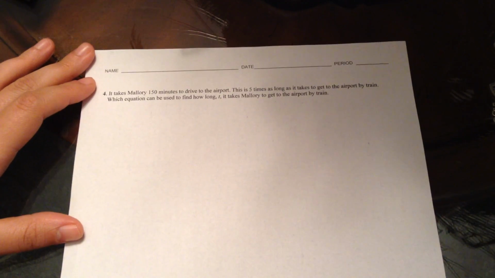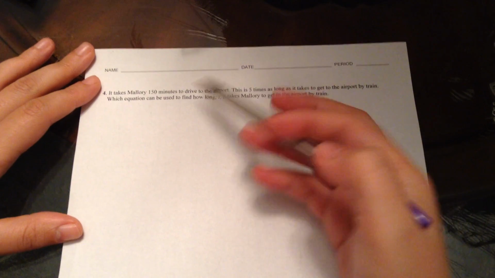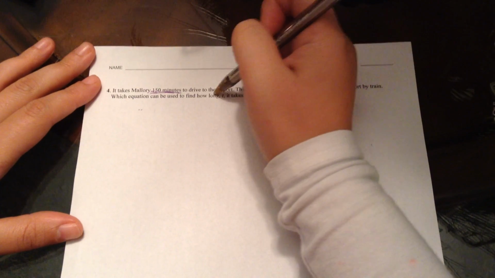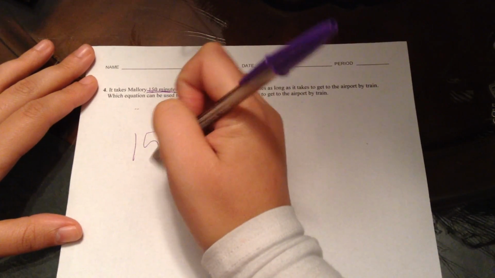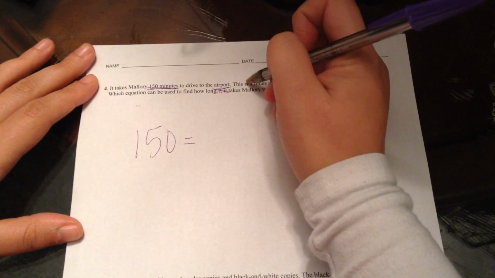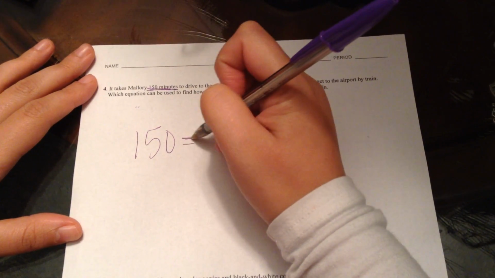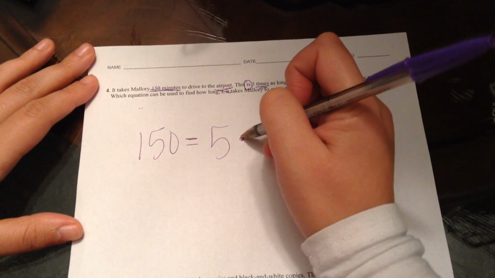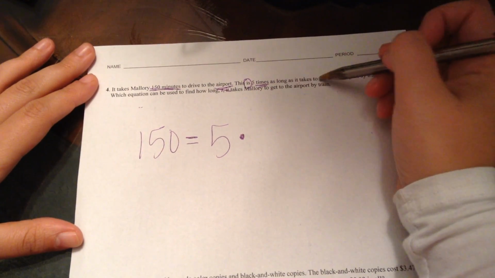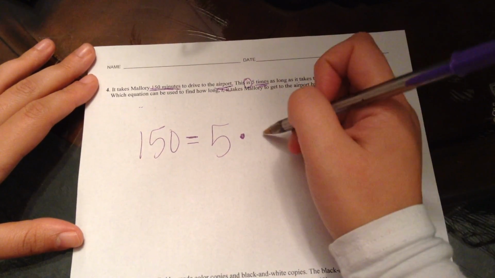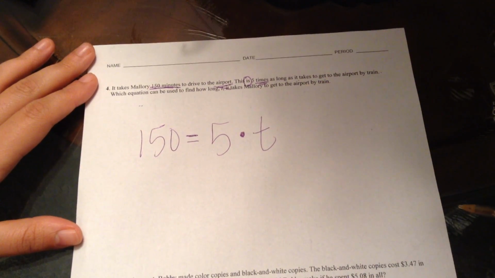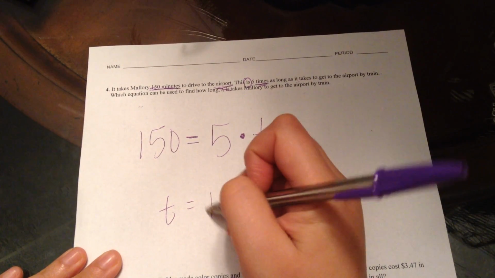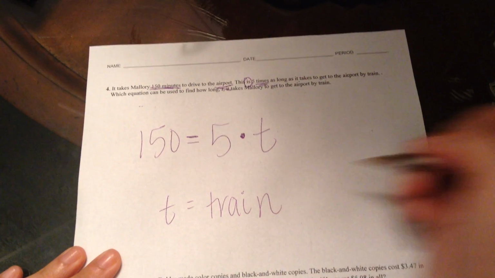Number 4, it says Mallory takes 150 minutes to drive to the airport. Okay, so we have 150 equals, because it says is, 5 times as long as it takes to get to the train. So T is equal for train. Okay.